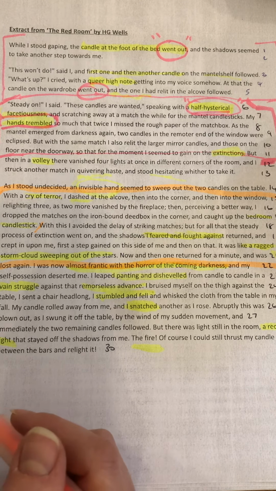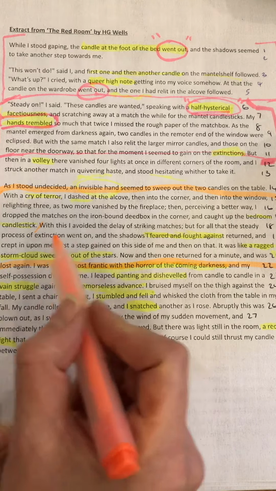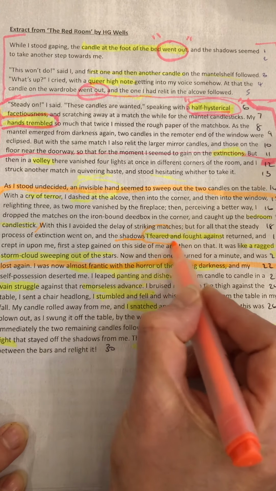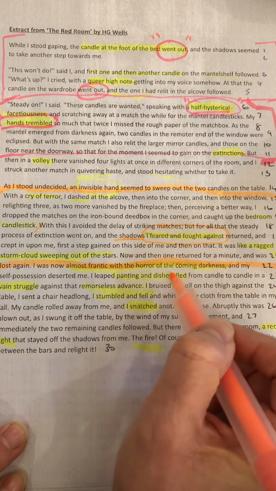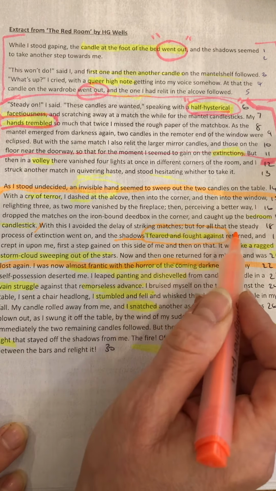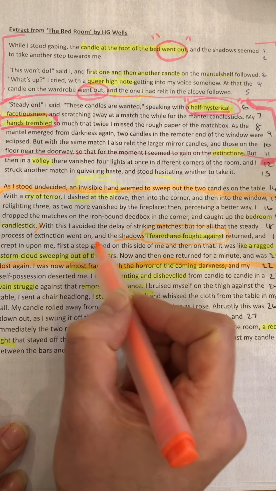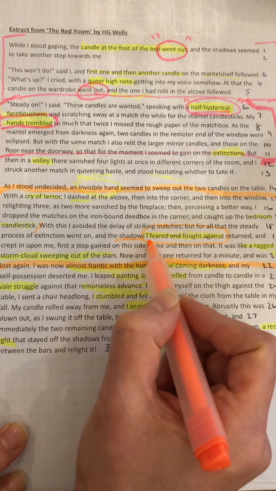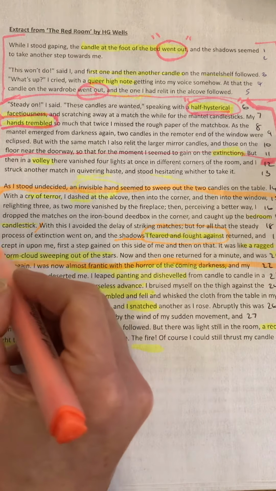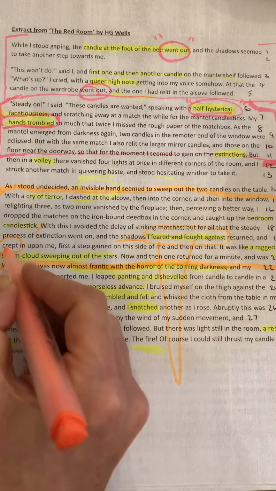Now really I'm looking for language, so I have a little quick scan, see what I can find. Right, okay, he's describing the shadows here, and he says, "I feared and fought against." With this, I avoided the delay striking matches, but for all the steady process of extinction went on, so the lights keep going out, and the shadows I feared and fought against returned and crept in upon me. So we've got feared and fought and crept.